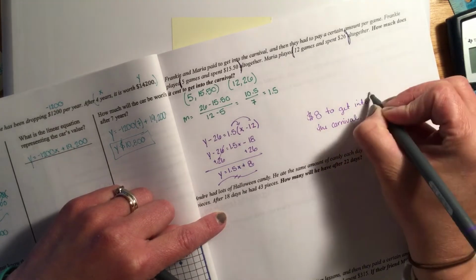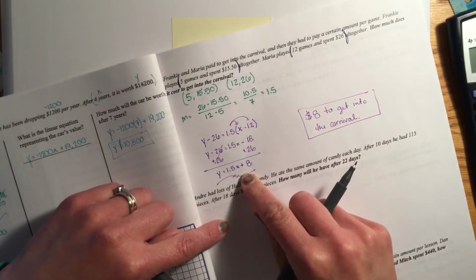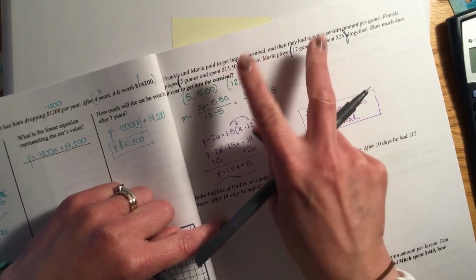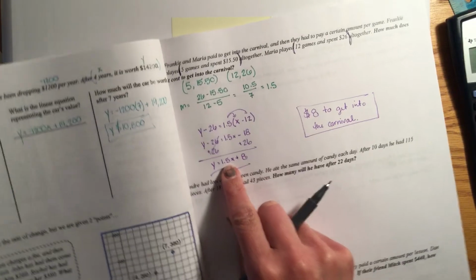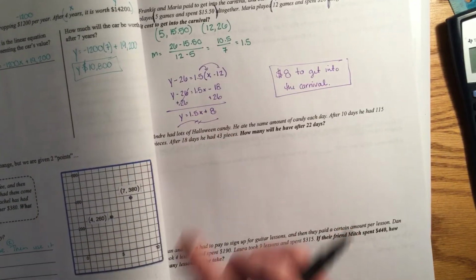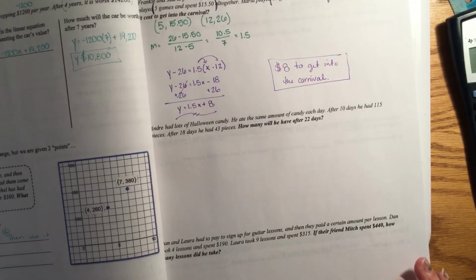And the reason why we know that that's how it works is because they both pay to get in the carnival, but they played different amounts of games. So the price of the amount they spend varies on how many games they play, but they still pay that $8 to get in. Okay, the next one.